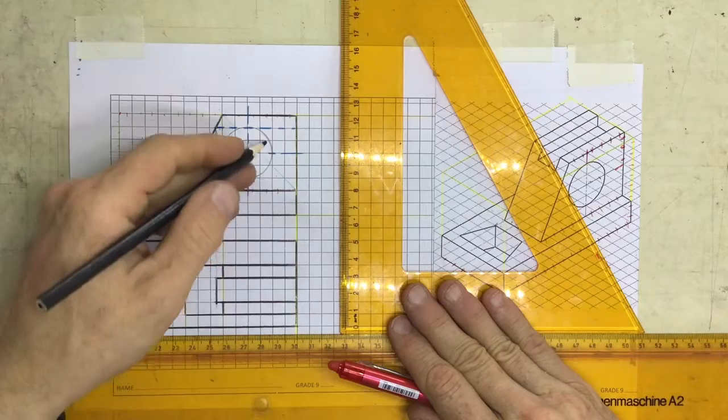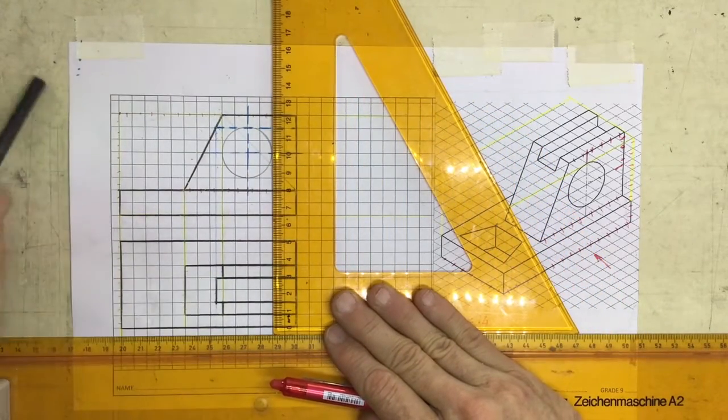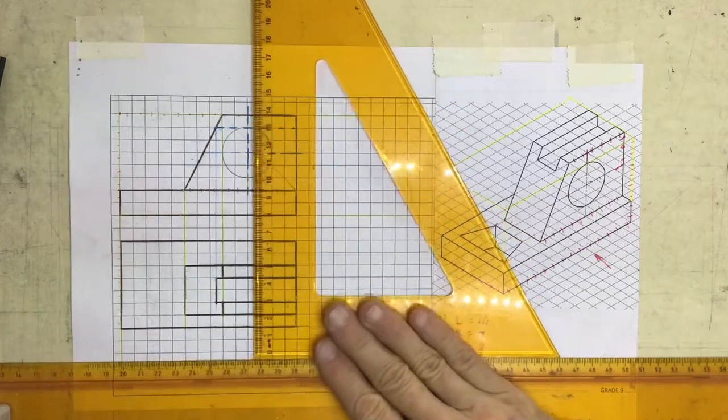The next thing that we need to do is the hidden detail for that hole. That hole is going to go all the way through. I'm just going to draw in the center line first.